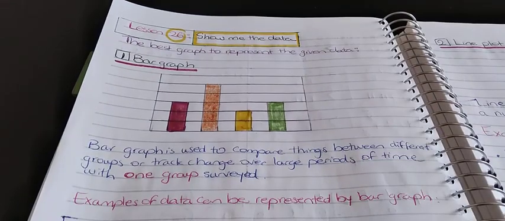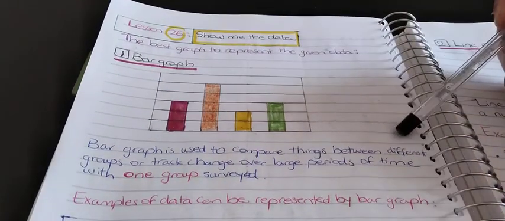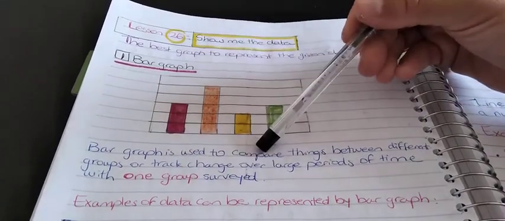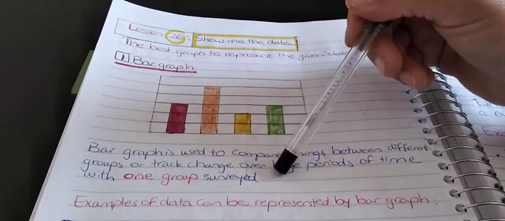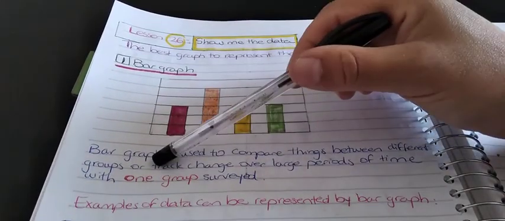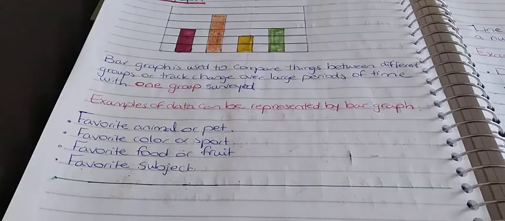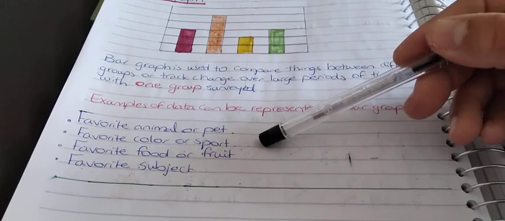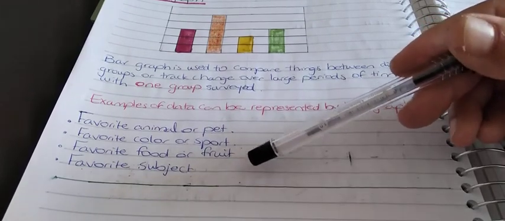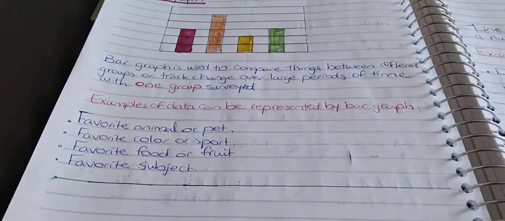Bar graph is used to compare things between different groups or track change over large periods of time with one group surveyed. One group only, okay? Examples of data that can be represented by bar graph are favorite animal or pet, favorite color or sport, favorite food or fruit, favorite subject, okay?